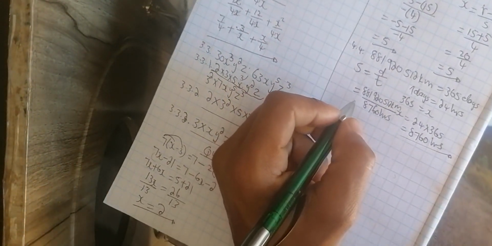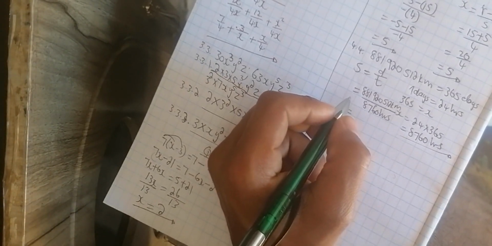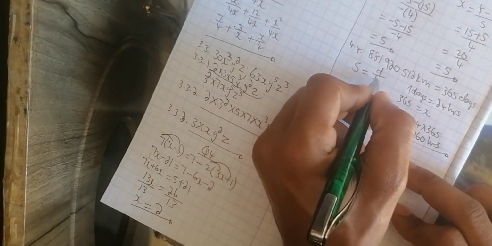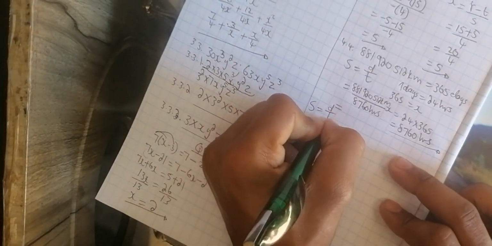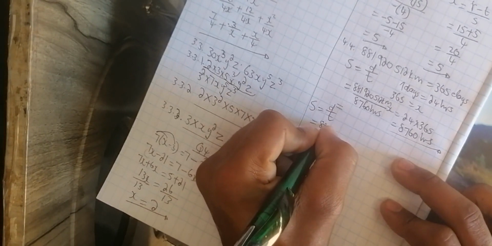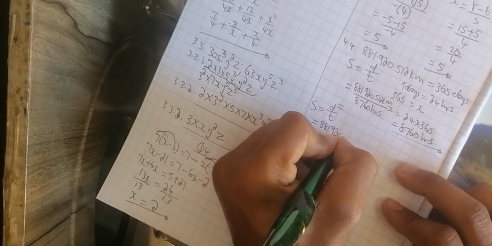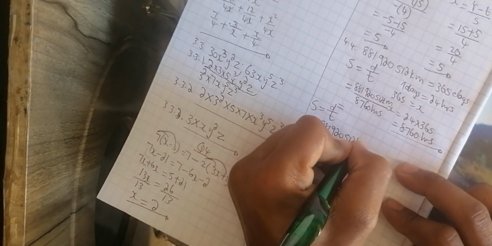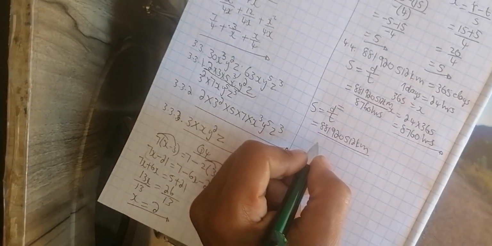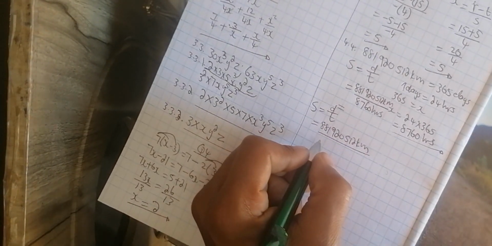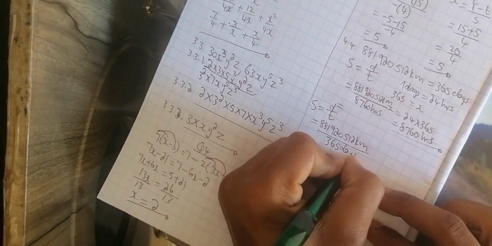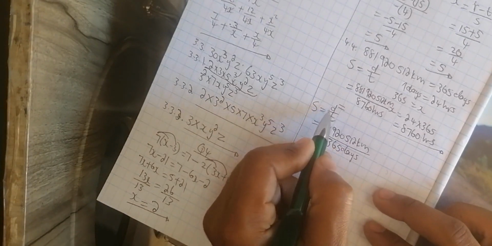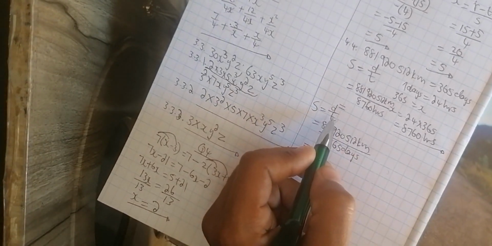So in kilometers per day, how many days are there? So time will be in days. Speed equals distance over time: 881,920,512 kilometers per day. How many days are there in a year? They have already told us 365 days. So this would be kilometers per day, time expressed in terms of days. I'm very sorry.